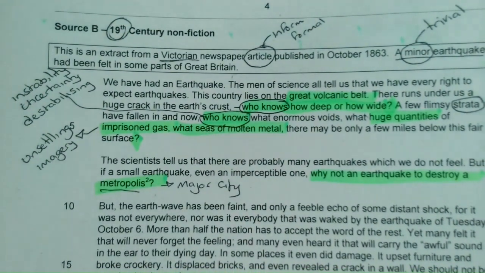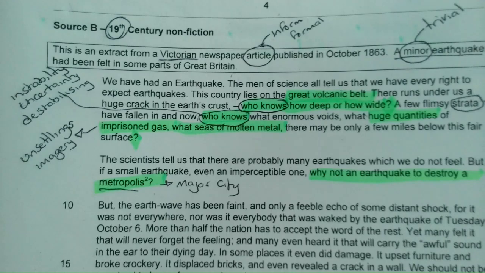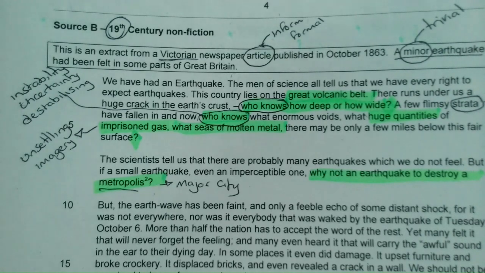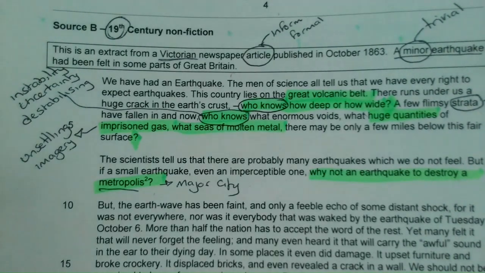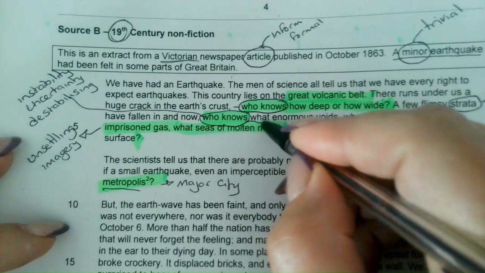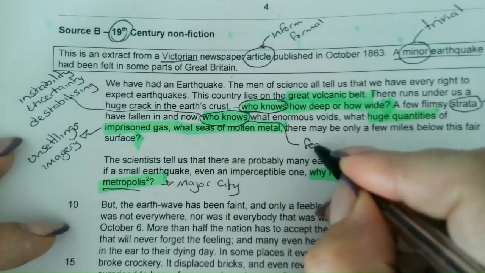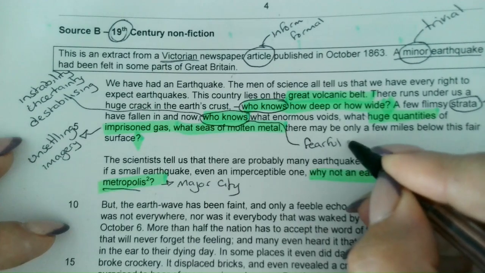And so all these questions show uncertainty. This repetition of who knows highlights uncertainty, that the writer seems fearful, worried about what could happen next.